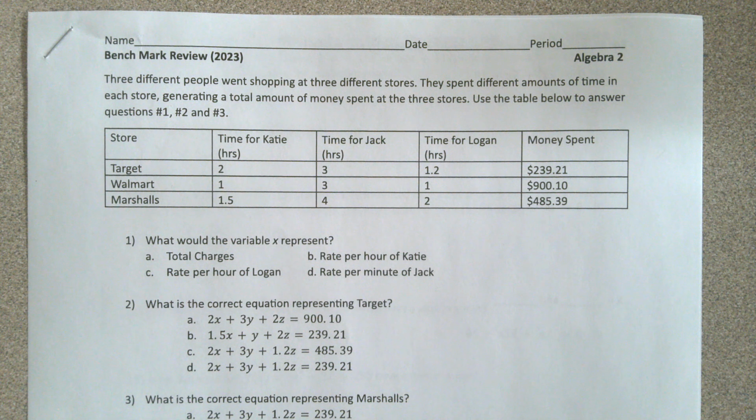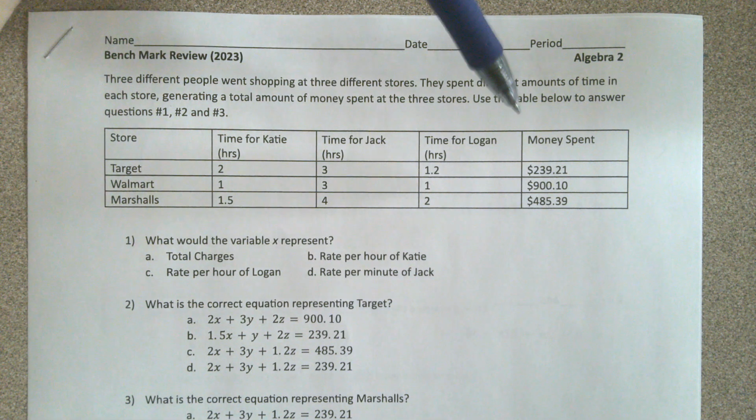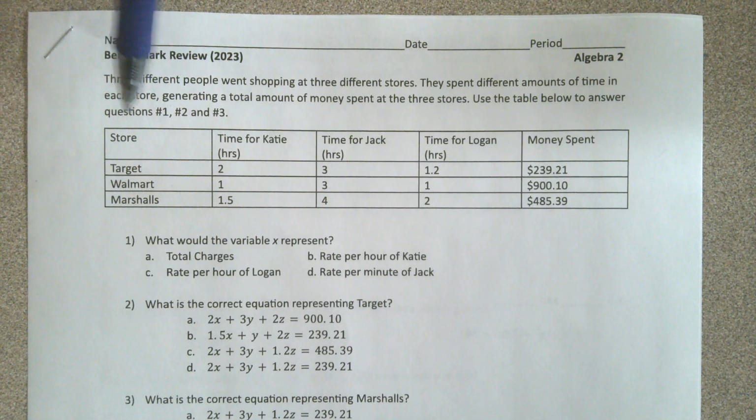Front page. This looks complicated. I promise you it's not. 3 different people went shopping at 3 different stores. They spent different amounts of time in each store, generating a total amount of money spent at the 3 stores. Use the table below to answer questions number 1, number 2, and number 3.